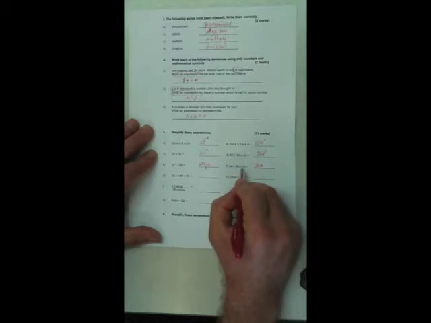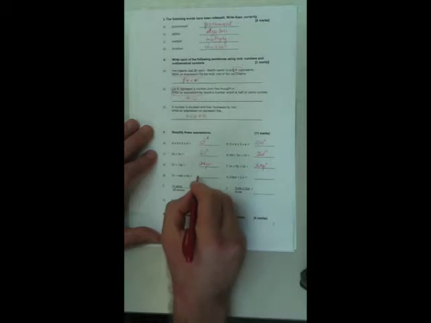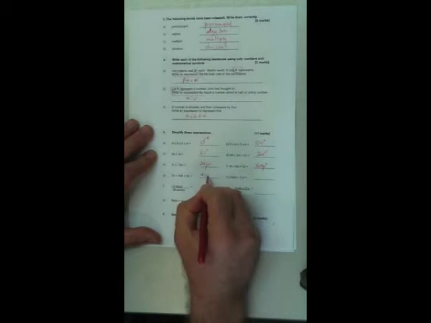Now, A times P times P. We have A on its own as a factor, and we have two factors of P. So we can put P as the base and 2 as the index, indicating that it's P times P, two factors of P. Now 2 times 4 times 5 is 40. And now we've got C times A times B times A. Writing it in alphabetical order, we've got two factors of A, one factor of B, and one factor of C.